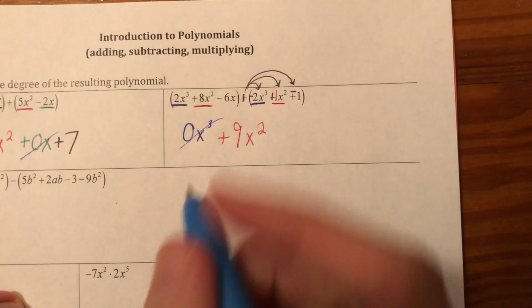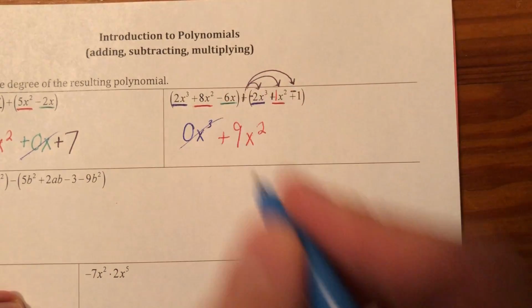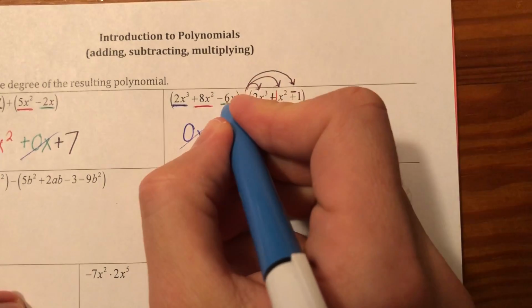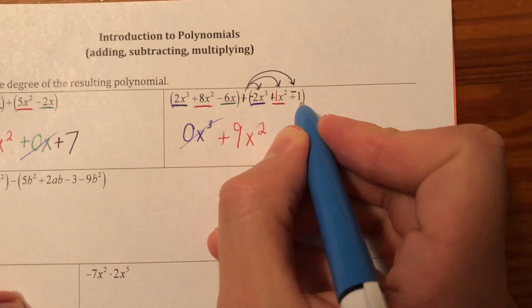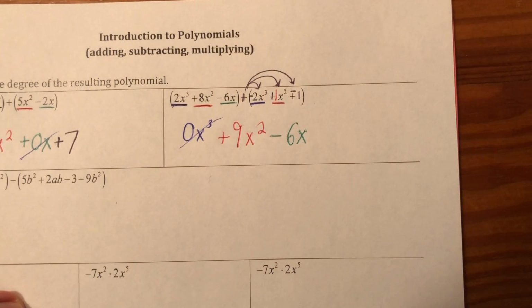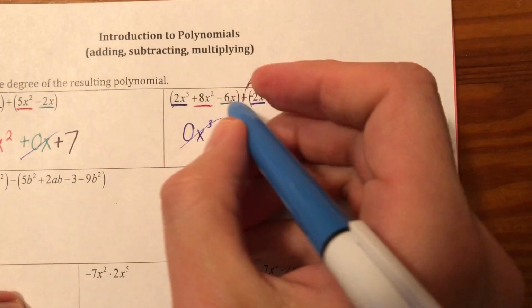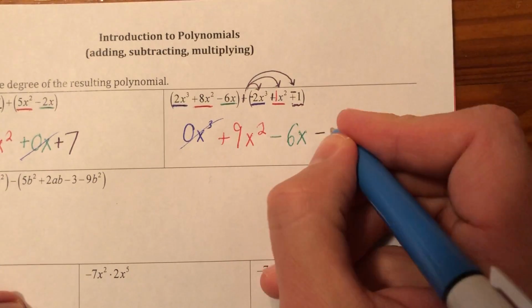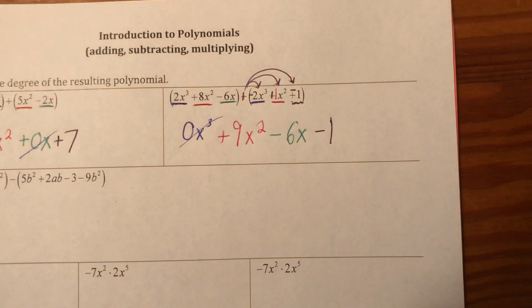Okay? I'm looking for x's. No variable, no exponent on my x other than an understood 1. So -6x, looking. I see nothing else. That's the only one. It's -6x. Looking for other things I've left out, like this little -1 right here that has no x's on it. -1. Done. We have put our like terms together.